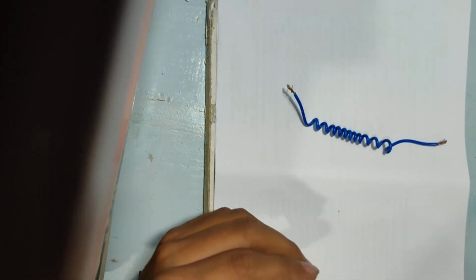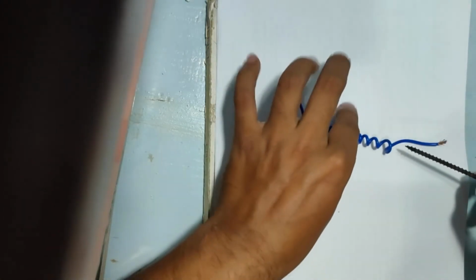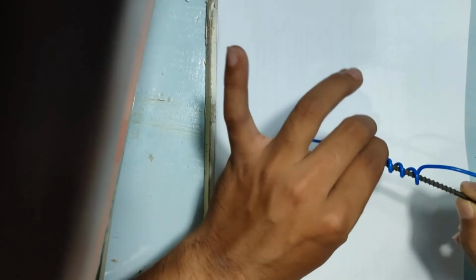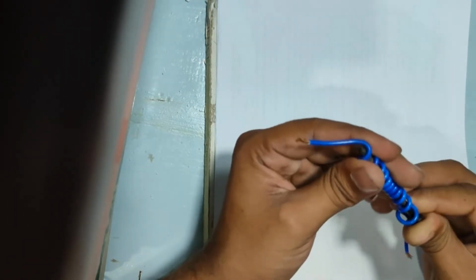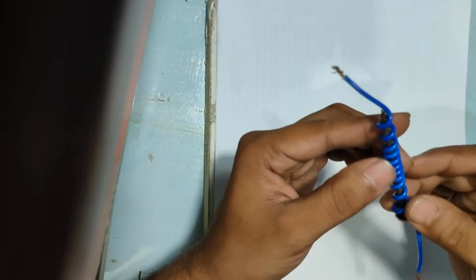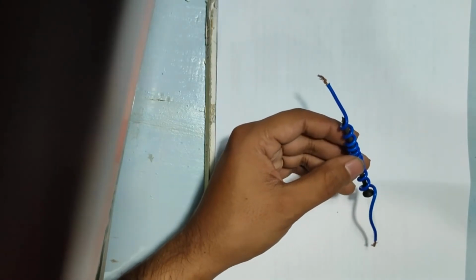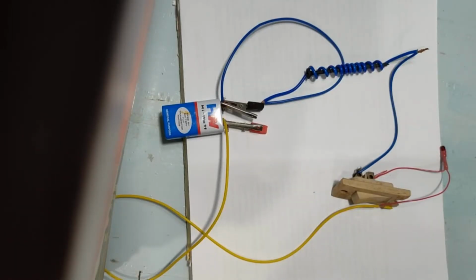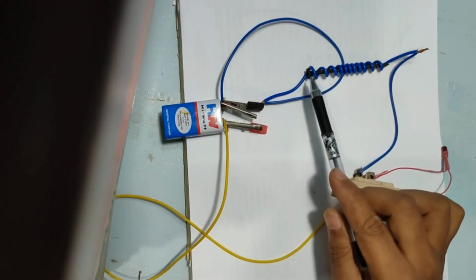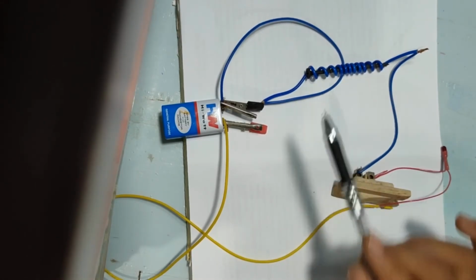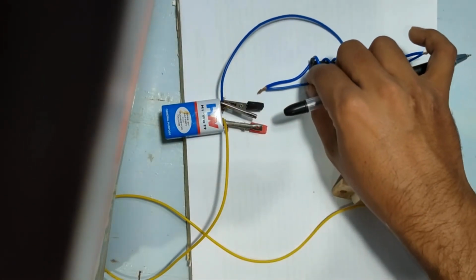Okay. When I pass electricity through this solenoid, I will place this conductor inside the solenoid. I have placed this inside the solenoid, and I will pass electricity through this wire, and then we will observe what happens. Now I have connected the solenoid. Inside the solenoid we have a conductor, a piece of iron, an iron nail, and I have connected it with the circuit.